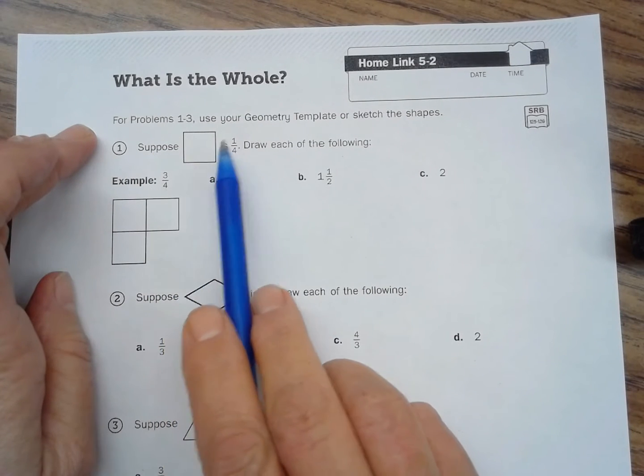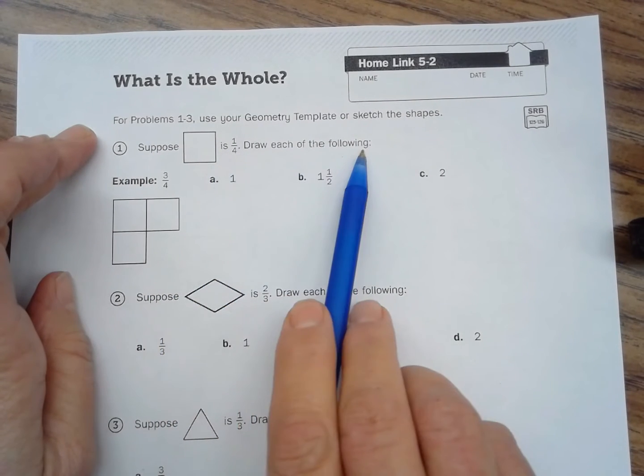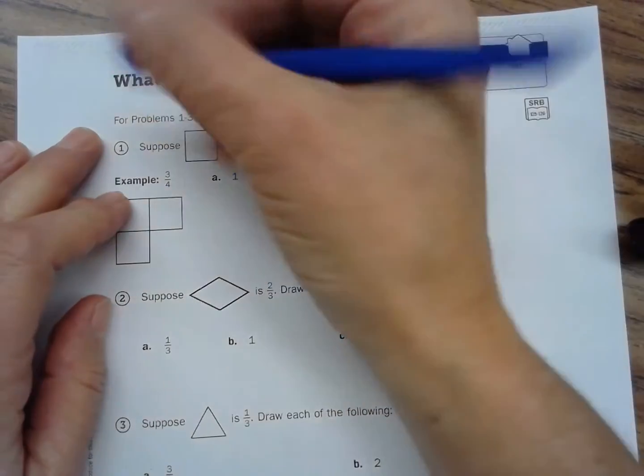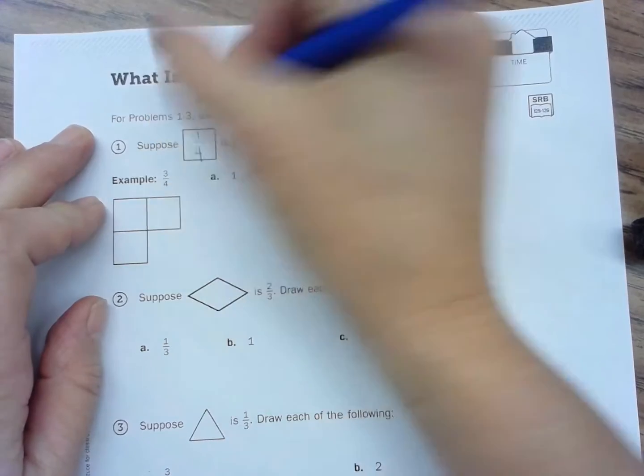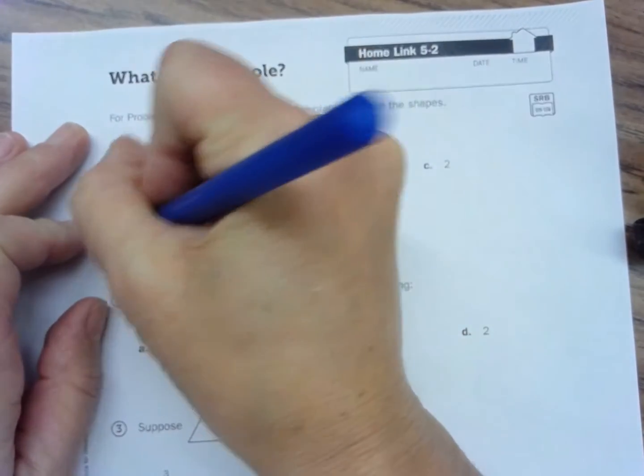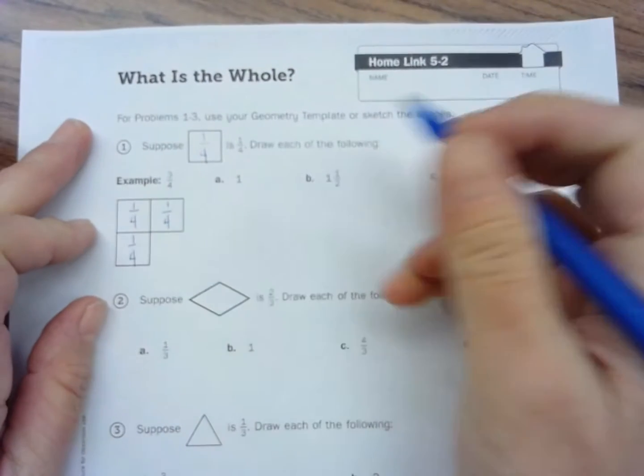Suppose the square is 1/4. Draw each of the following. Here's an example, 3/4. If this is 1/4, then this is going to be 1/4 plus 1/4 plus 1/4, which is, of course, 3/4.